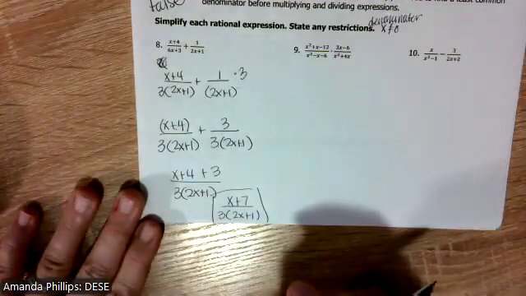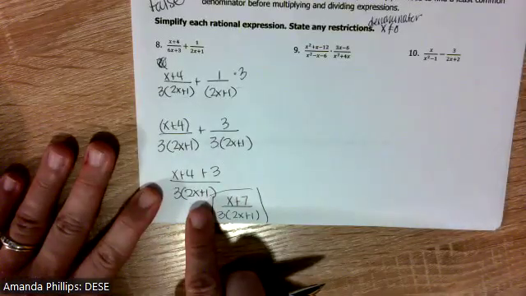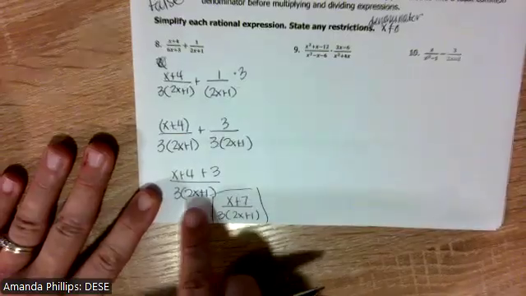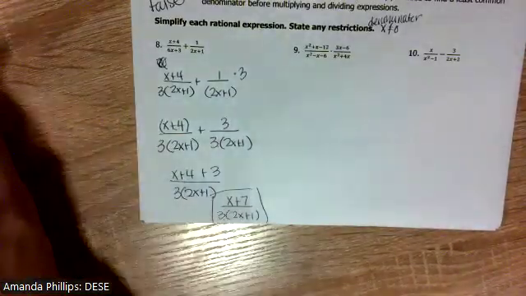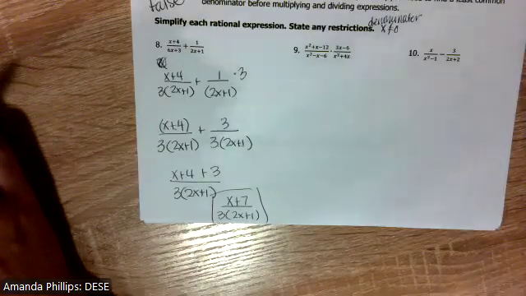We do need to go in and state what the restrictions are. So let's look at our answer here. We are trying to figure out when x... we know that in our denominator, x cannot be 0.